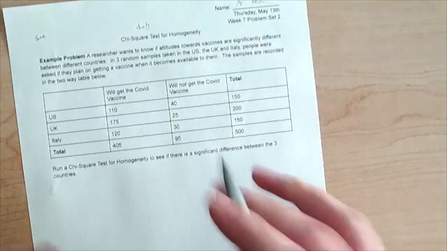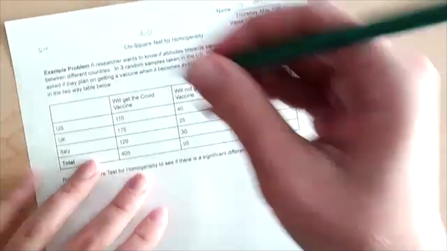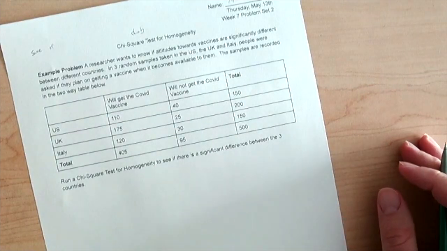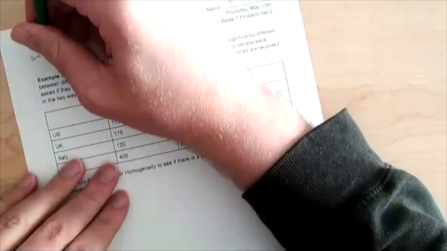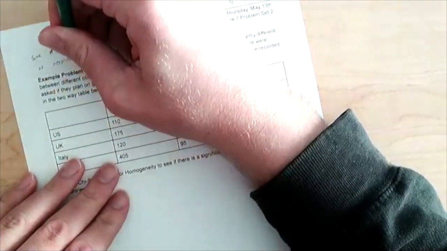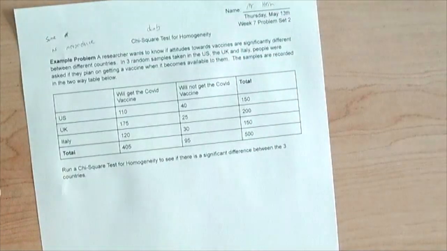It's so similar that I don't know why they have two names for them. They're not exactly the same, and we'll talk about the only difference, which is the hypotheses.